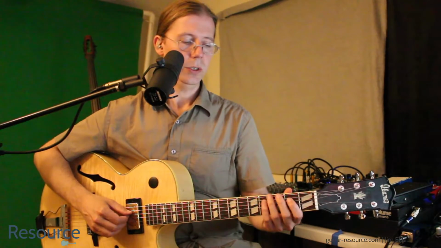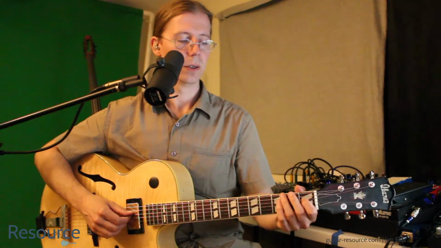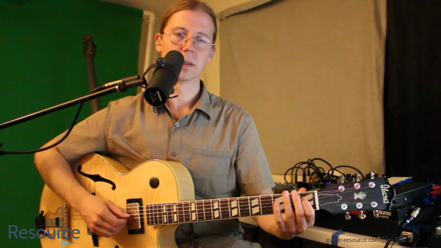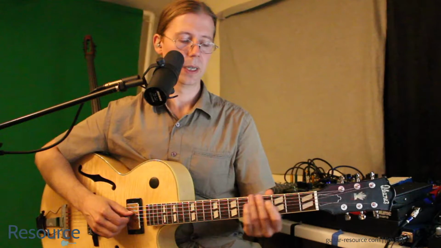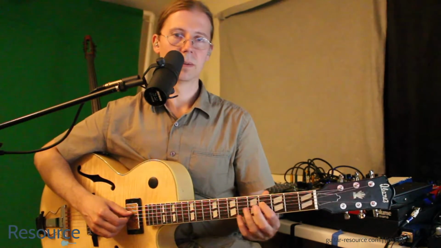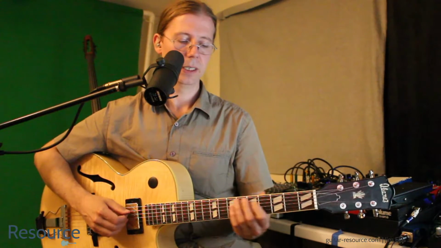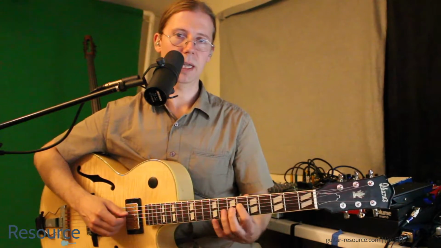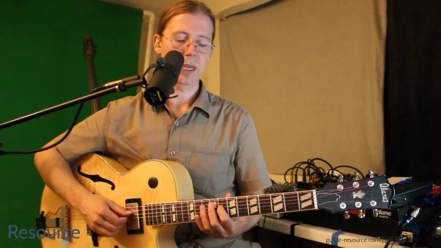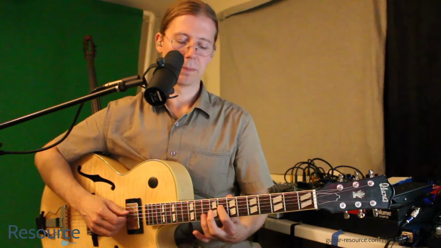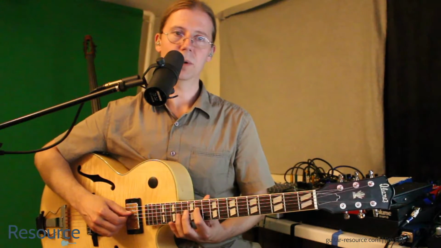Okay, so let's take a look at some of the sharps and flats. So we have D sharp, E flat, that's 1st fret. Now 4th fret, F sharp, G flat. 6th fret, we have G sharp, A flat. And then 8th fret, we have A sharp, B flat. And then on the 11th fret, we have C sharp or D flat.